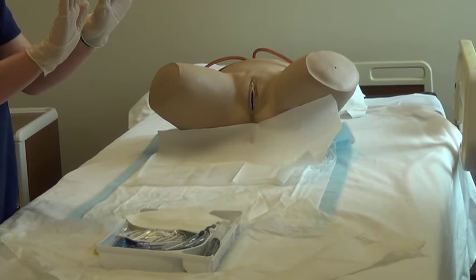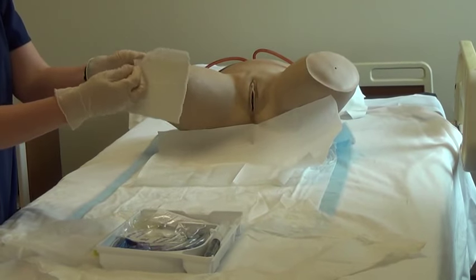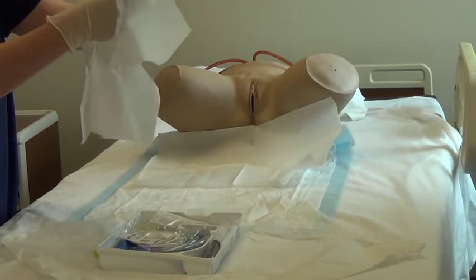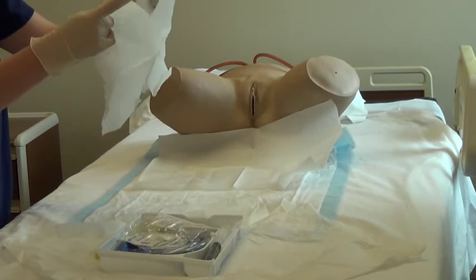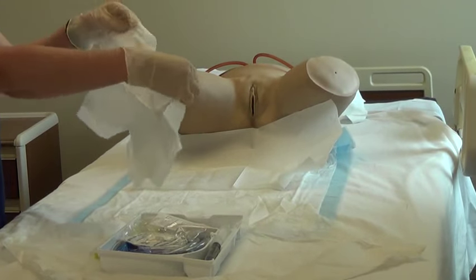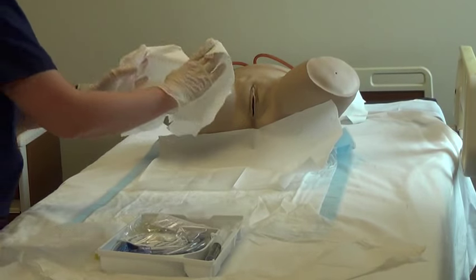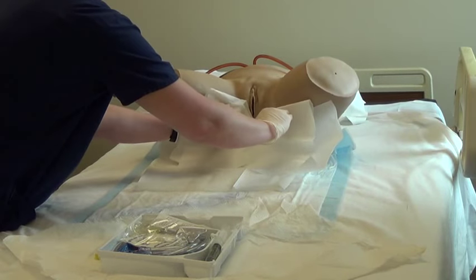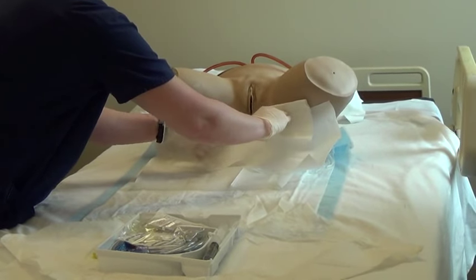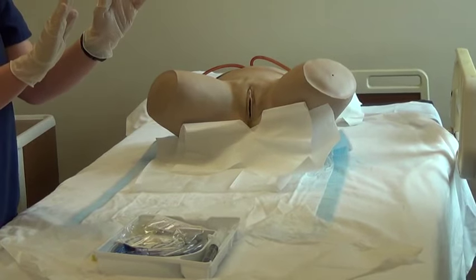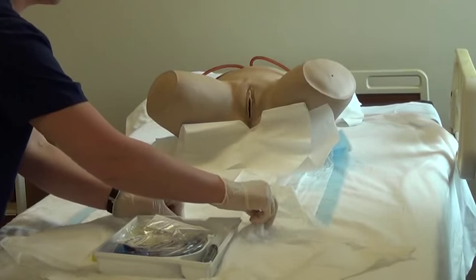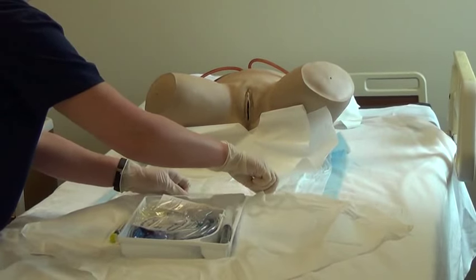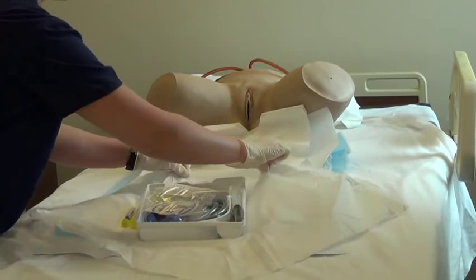Position the fenestrated drape over the external genitalia. You may also fold the fenestrated drape in half and utilize it that way. Advance the tray toward the patient so that the underpad and the outer wrap overlap. You have now just created an extension of your sterile fields.